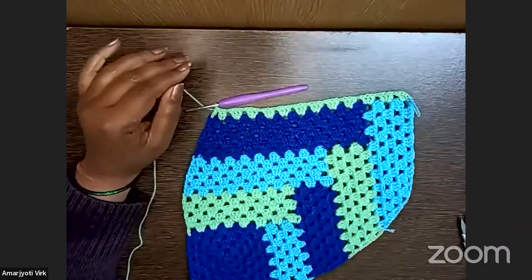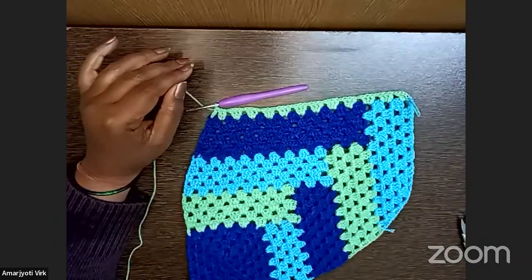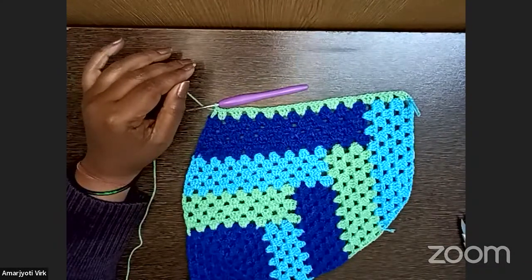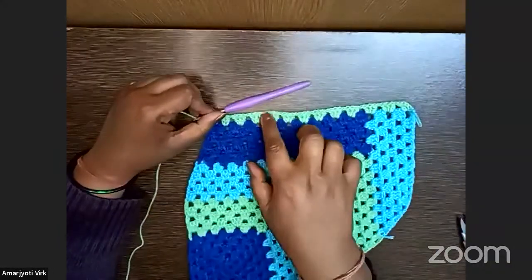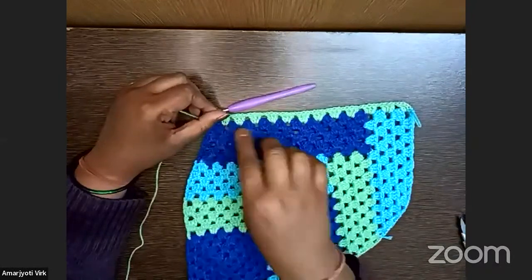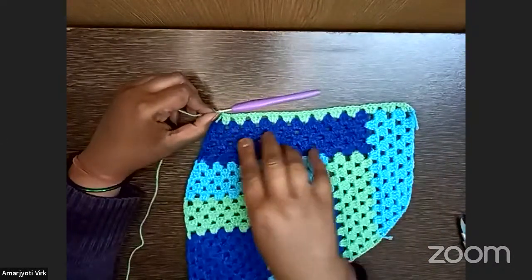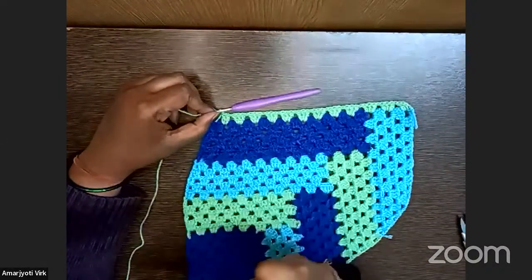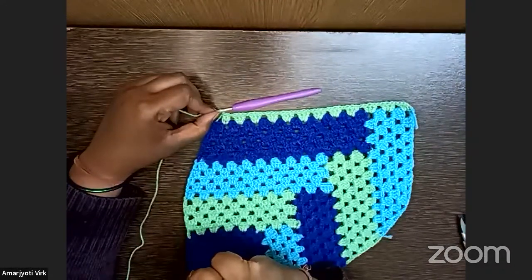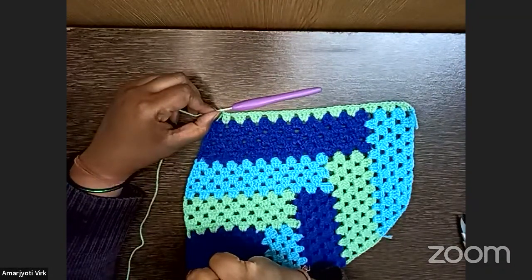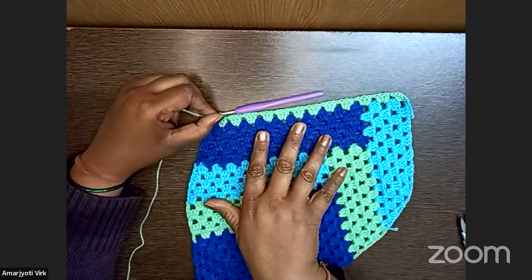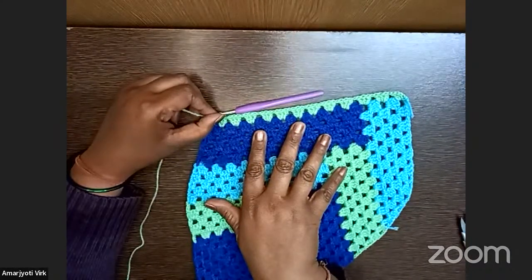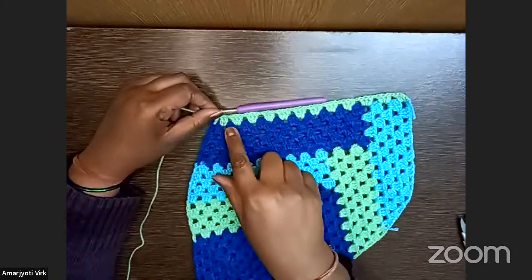Okay, ma'am. When everybody is done, please tell me. We'll start with row number 2. Ready. Everybody done? If anybody is left, we can still wait.